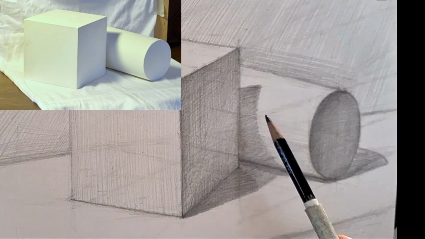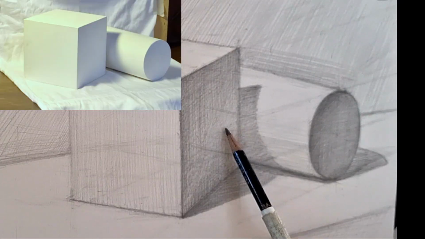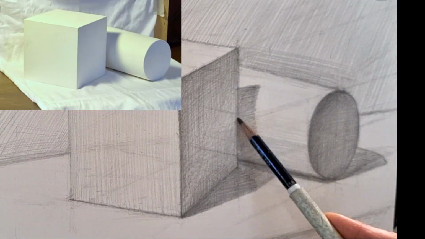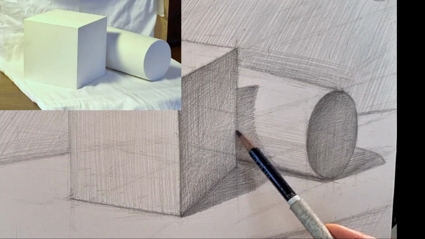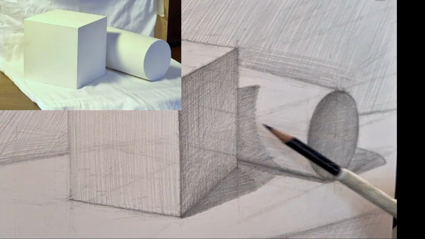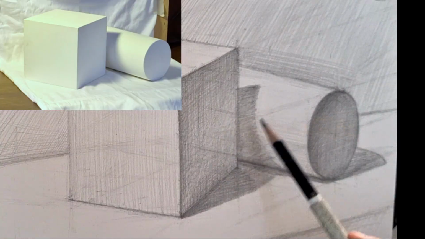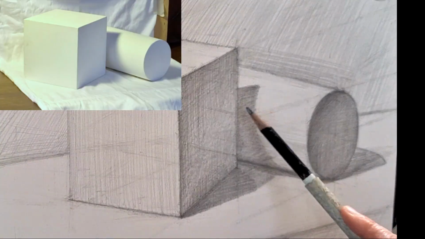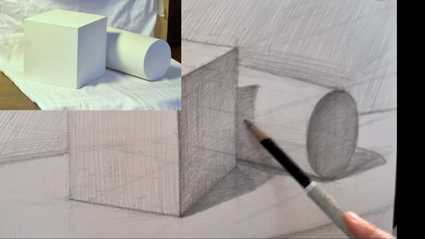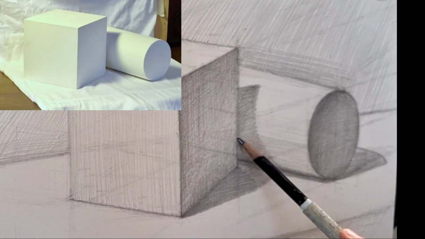But the interesting thing is, because this is getting strong reflection, this darkness here ends up showing us that the cylinder goes behind the cube nicely. And there's quite a bit of a difference between values.